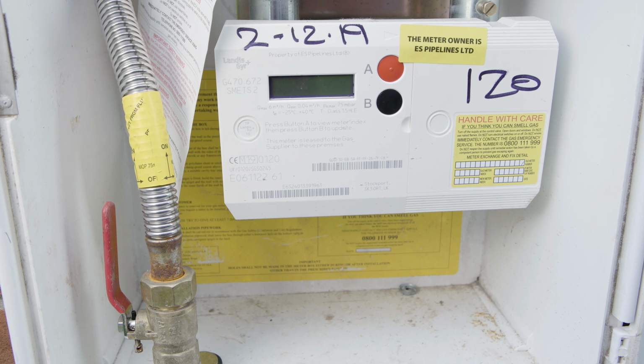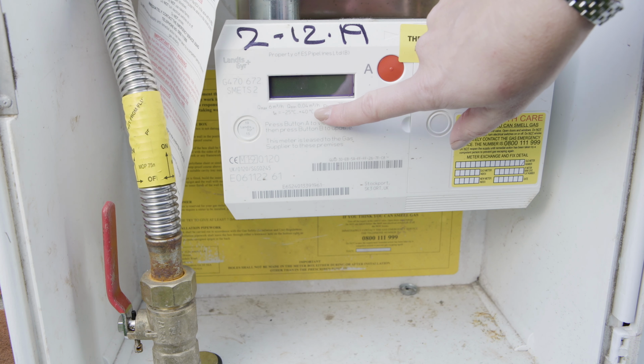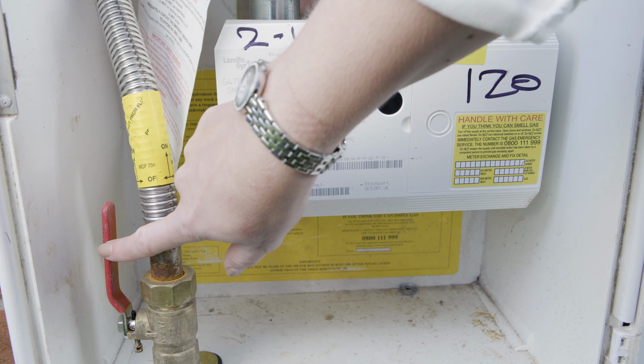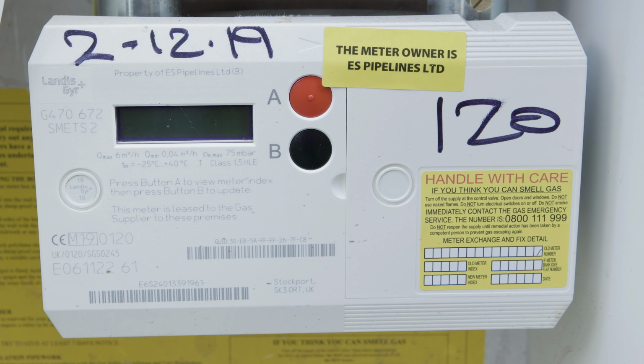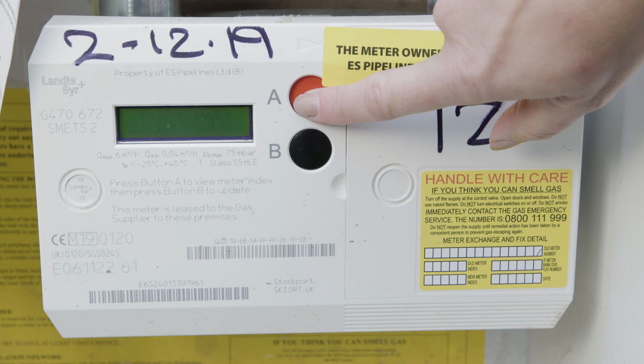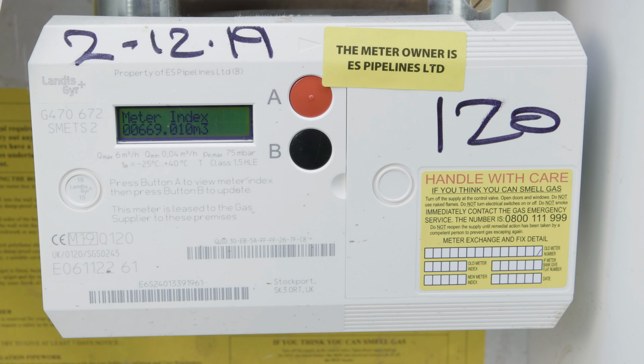In the gas meter box, you'll find your meter reading, as well as the stop valve in the event that you need to turn your gas off. On this Landis & Gyr gas meter, the meter reading should be shown in the window. If the screen is blank, press the red button A and the meter reading should show.